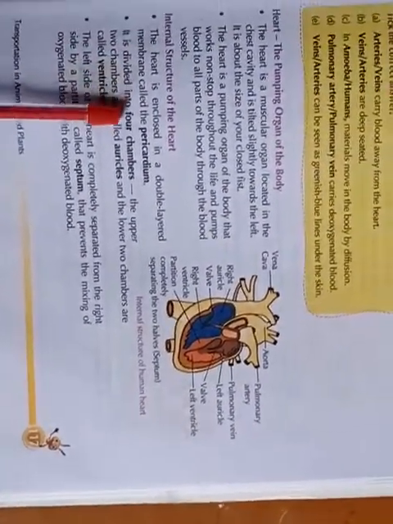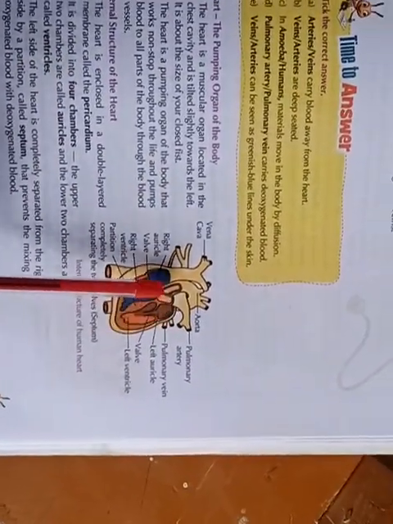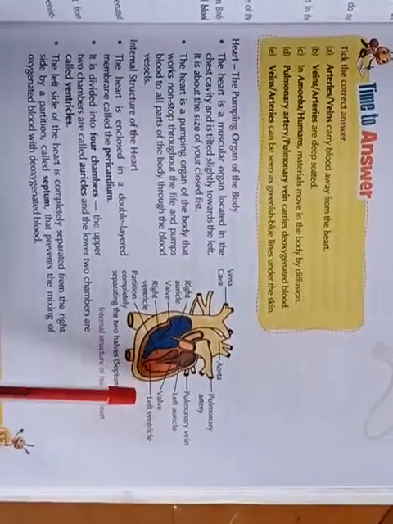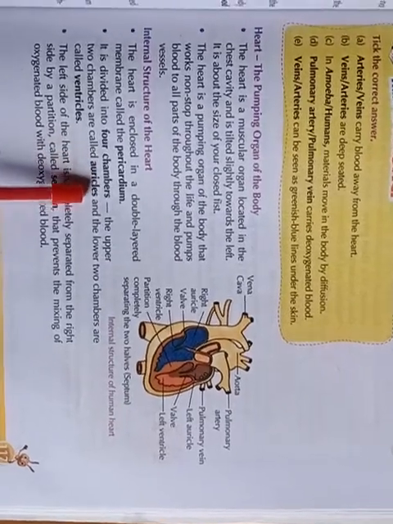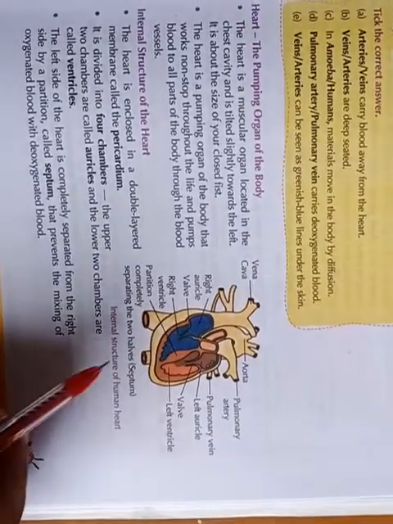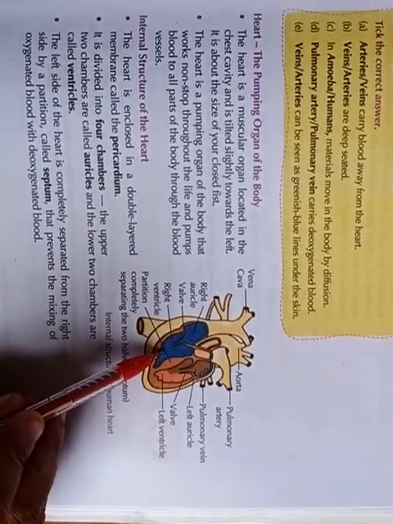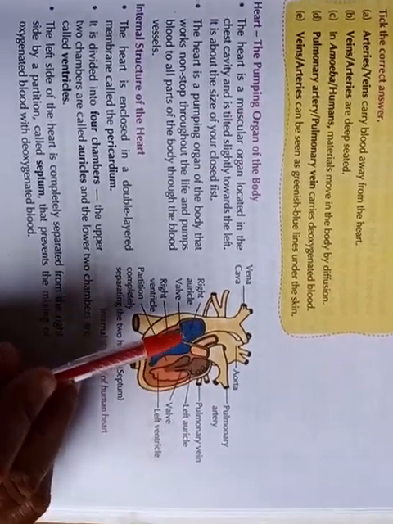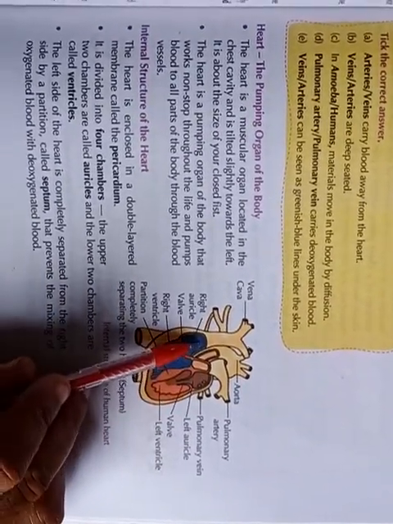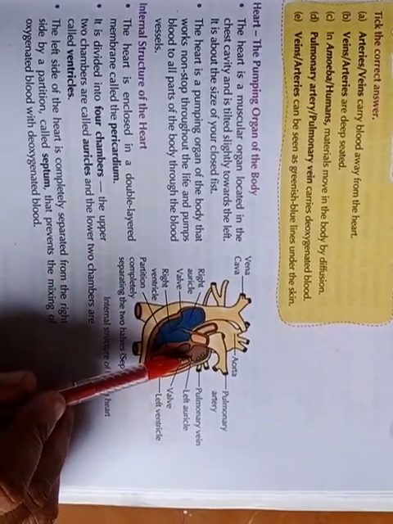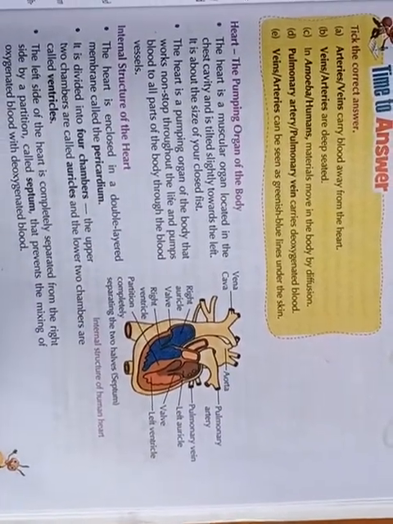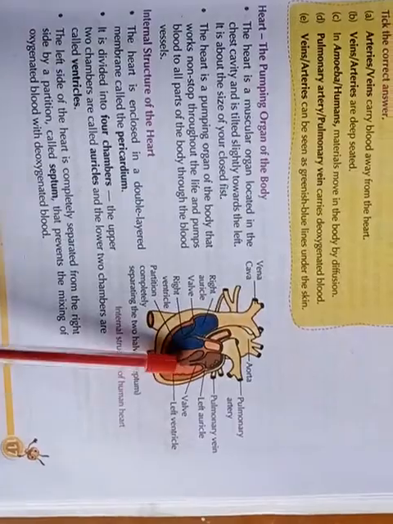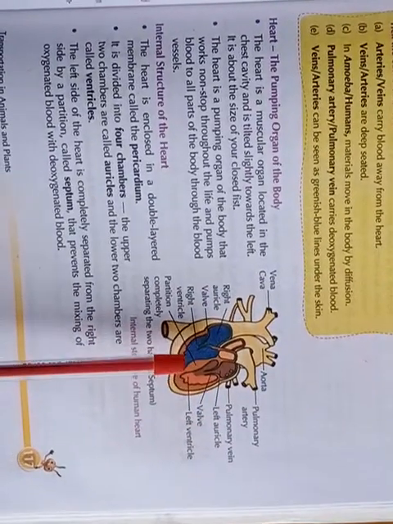It is also divided into 4 chambers, the upper 2 chambers and the lower 2 chambers. The upper 2 chambers are called the auricles, and the lower 2 chambers are called the ventricles. The lower 2 are the left ventricle and the right ventricle, and the upper portion also has 2 chambers, the right auricle and the left auricle. Okay, do you understand? So how many chambers are there in the heart? 4 chambers are there in the heart, 2 auricles and 2 ventricles.